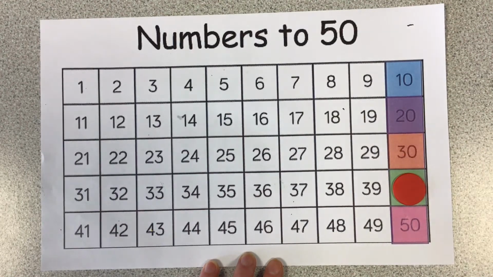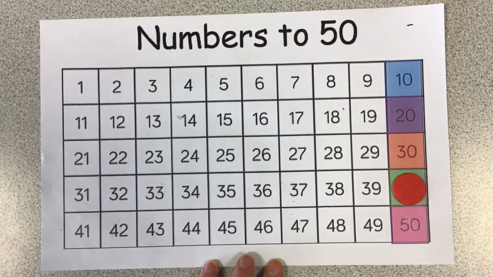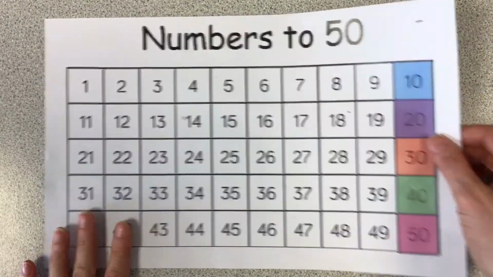What number is missing? 10, 20, 30. Pause the video and write it down. Did you get it right? 40. Making sure our numbers are the right way around. Okay, right, we might need to use this a little bit later. Let's put that out of the way for now.